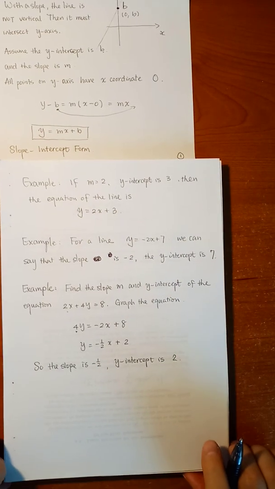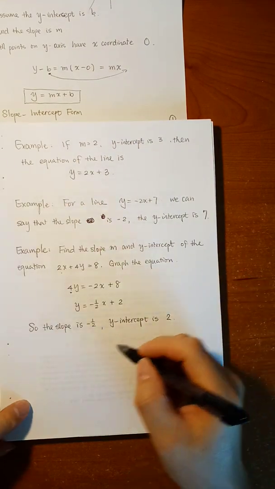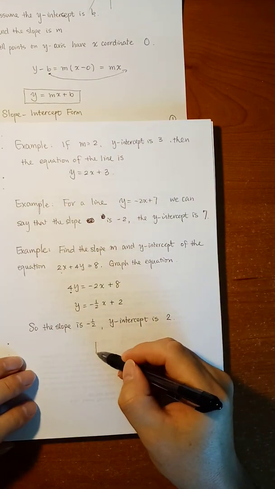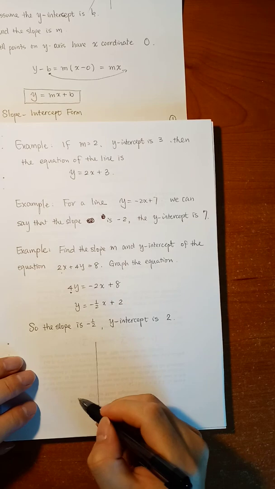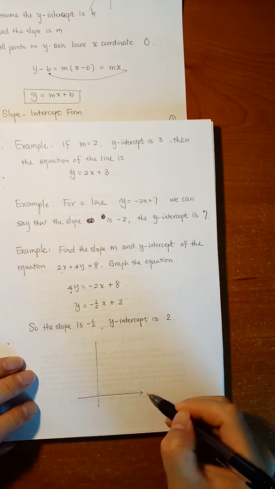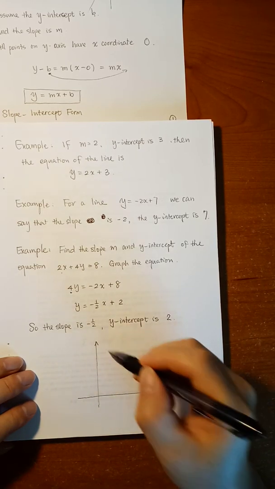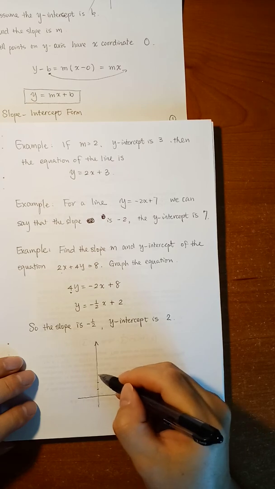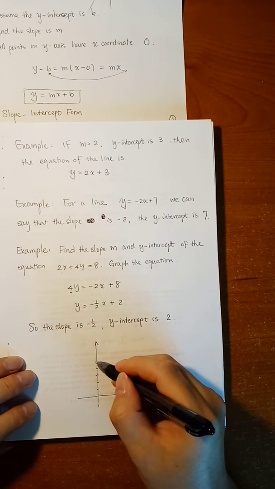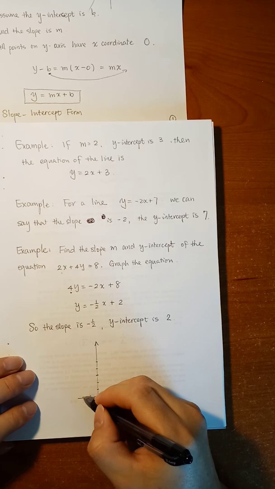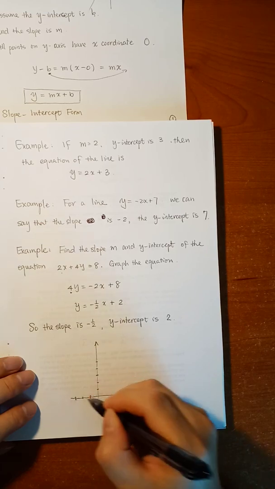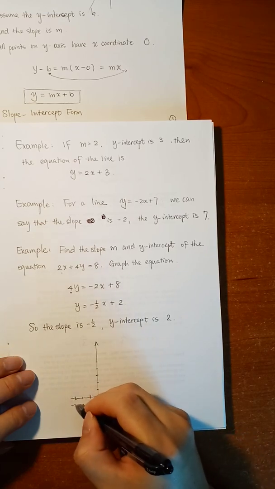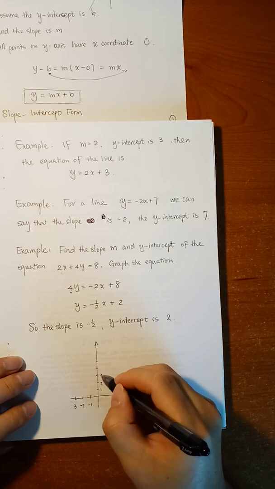And how do we graph it? So we graph it like this. We set up the axes with the numbers one, two, three, four, five, and negative 1, negative 2, negative 3.